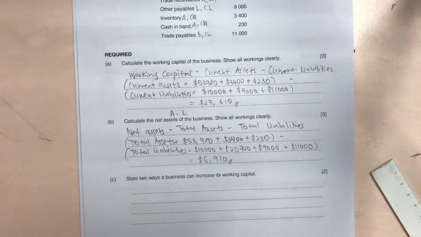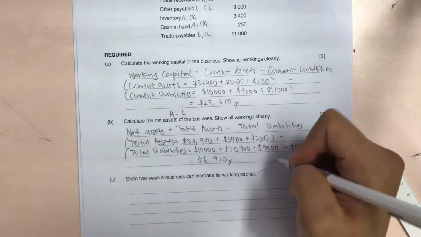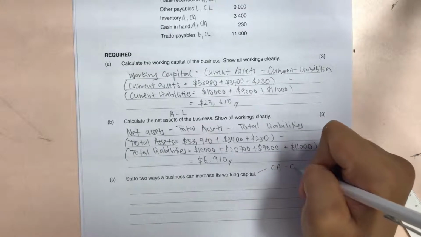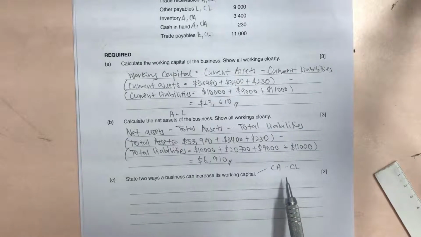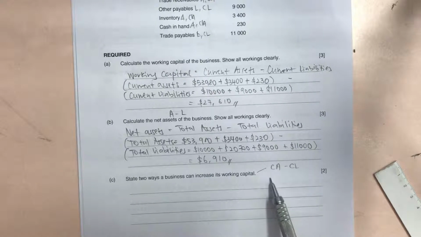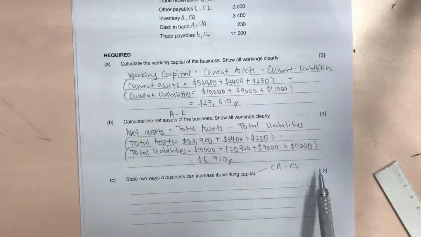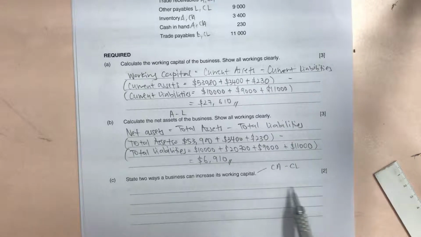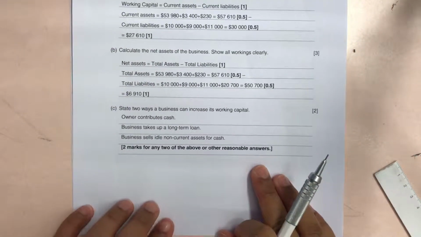Last one, part C, state 2 ways in which a business can increase its working capital. So what happens is, remember, working capital is CA minus CL. So what we want to do is to, of course, increase our current assets, or we can decrease our current liability in order to increase the overall working capital. So these are some ways in which you can increase your working capital.